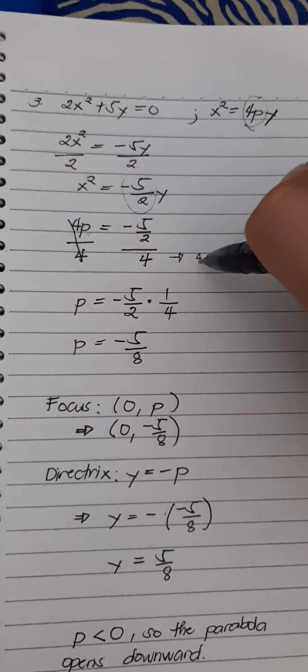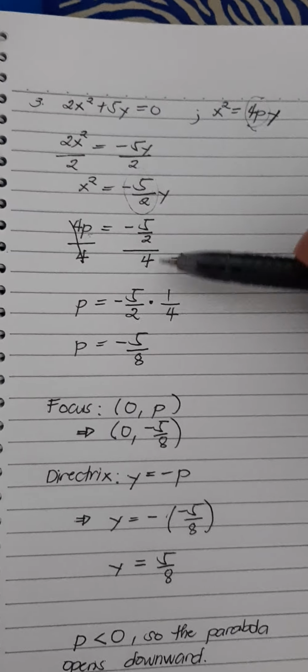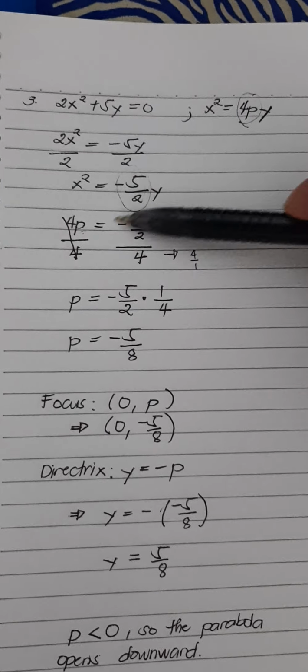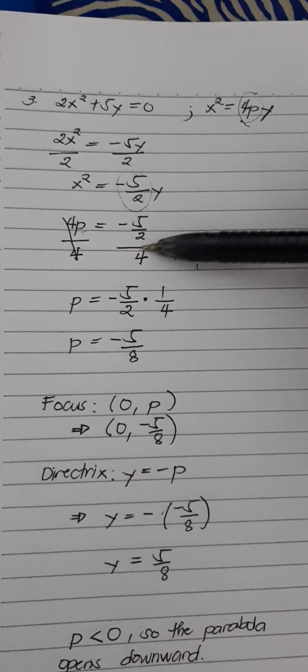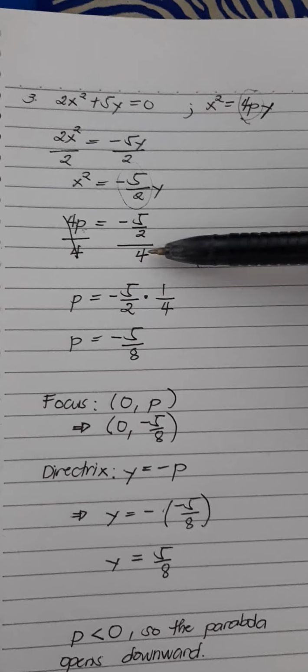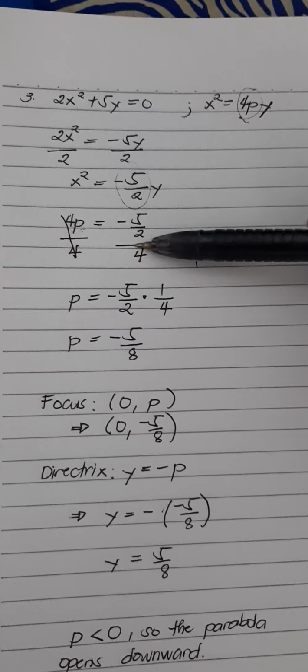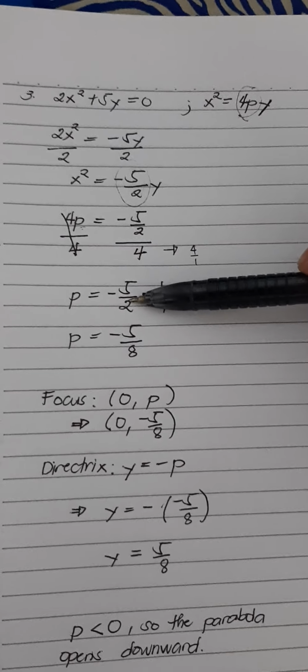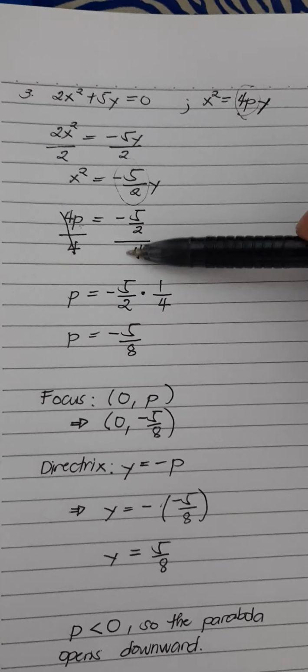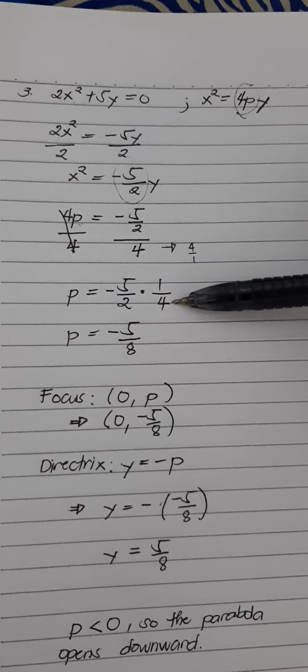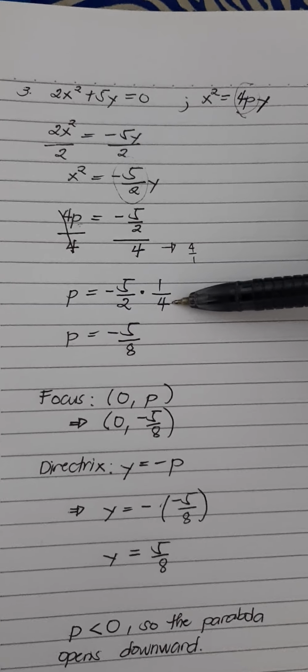So we have 4 over 1. And in dividing these numbers, we need to copy the numerator and multiply the reciprocal of our denominator into our numerator. So the reciprocal of 4 is 1/4. That's the process. Take note of that.